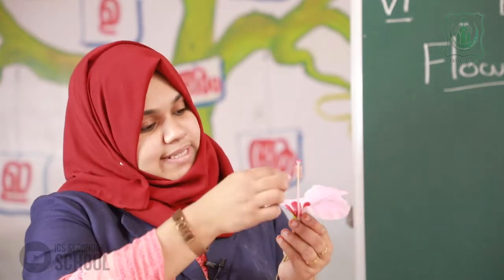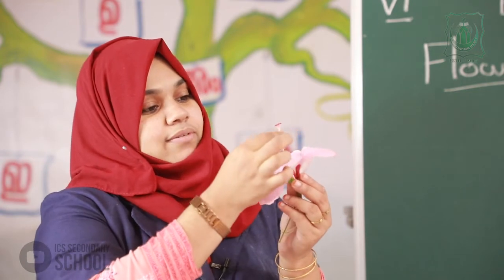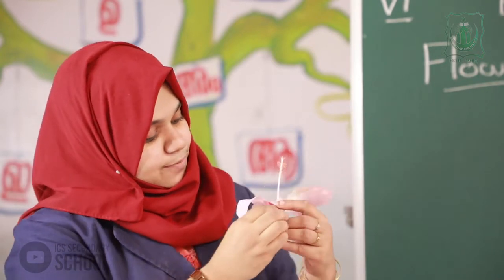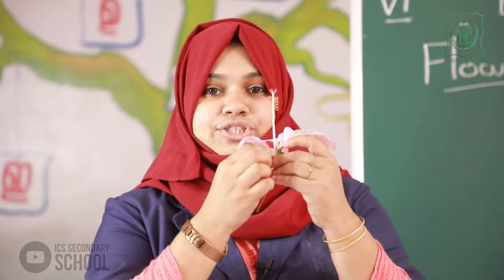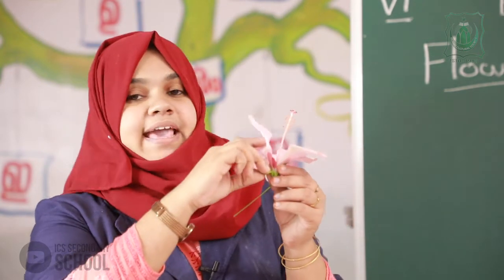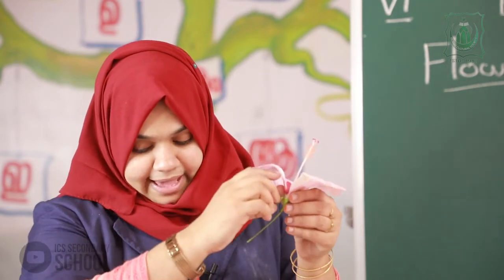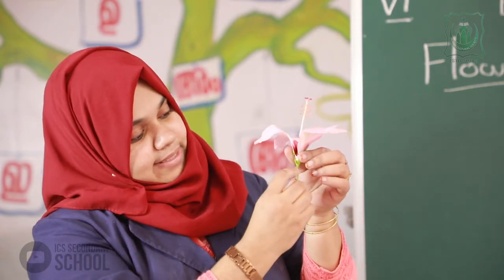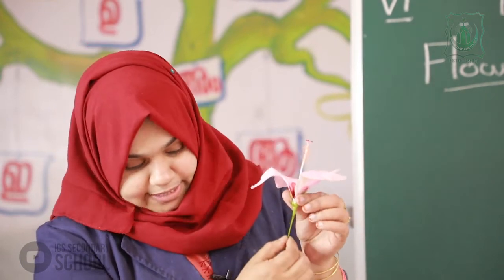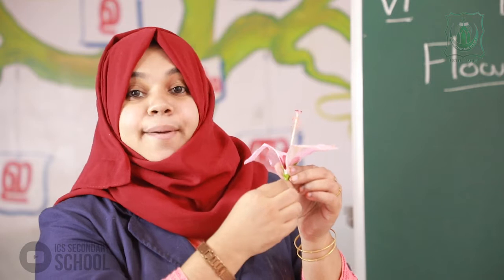Then next, what is this part? This yellow part is known as androecium. Then what is this part? This part is known as gynoecium. Then this green part is calyx. Then this part is thalamus. Then this part is the pedicel.